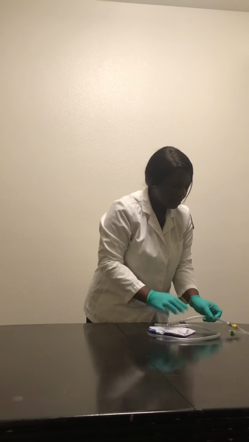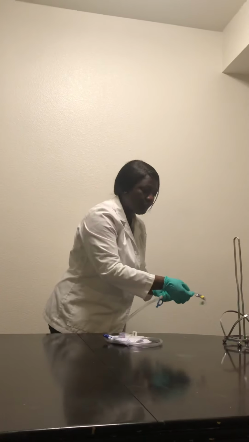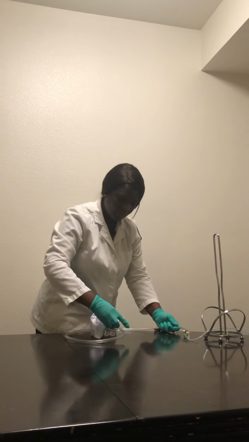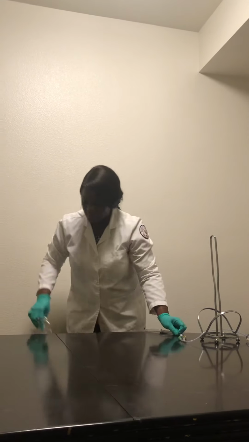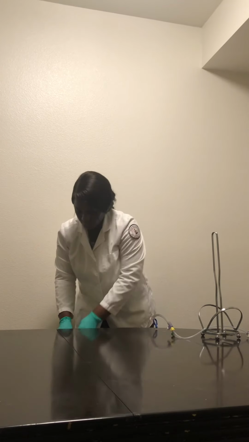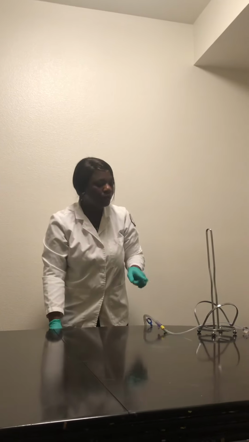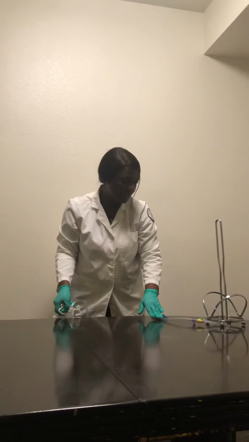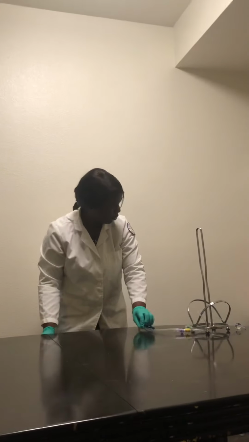Okay, so now I'm going to secure the collection tubing to my patient's legs. Then I'm going to attach the drainage bag to the bed frame. Okay. And I'll always make sure that the drainage bag is not placed above or raised above the bladder. Okay. You're doing good? Yes. Okay.